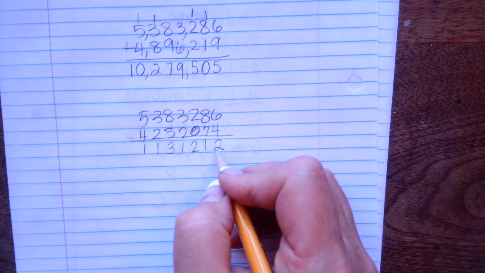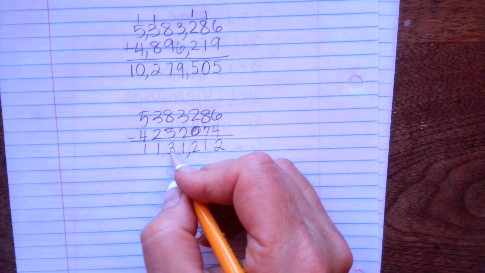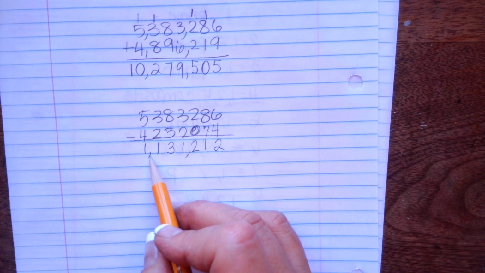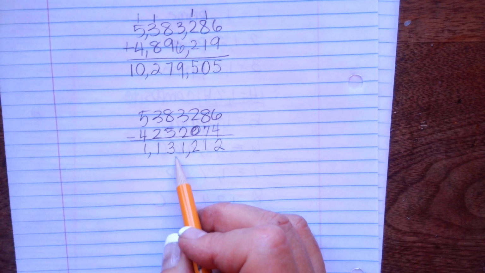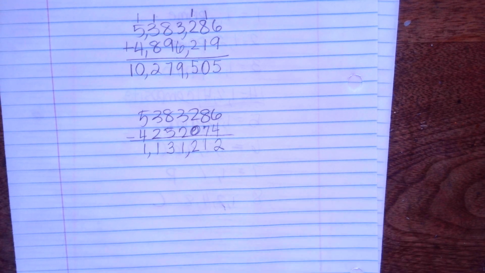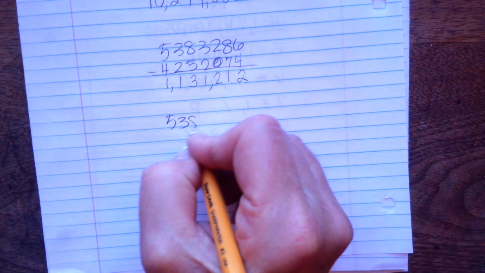I'm going to put my commas in, so I'm going to count in 3 from the right, put a comma, 3, put a comma. This is 1,131,212. All right, so we know that sometimes we have to borrow, right?